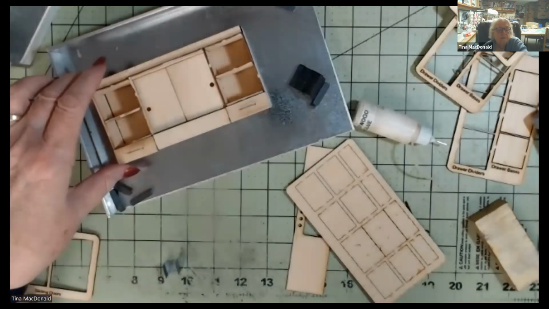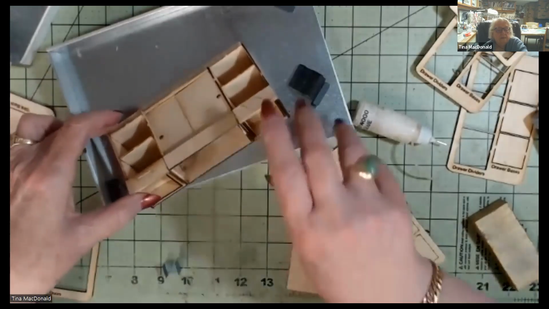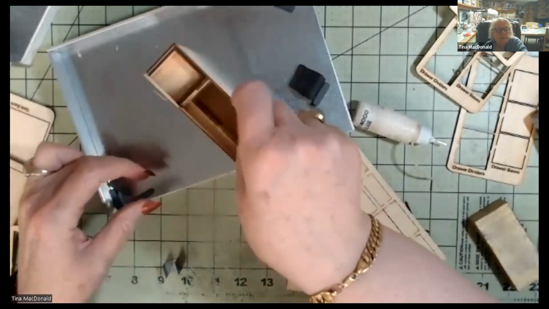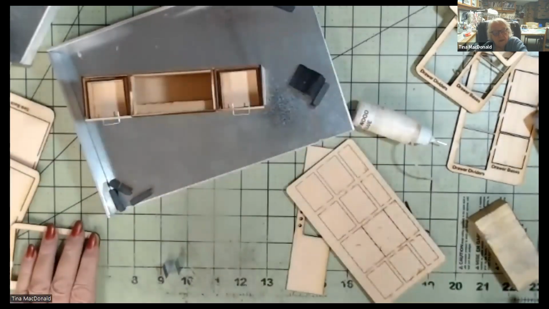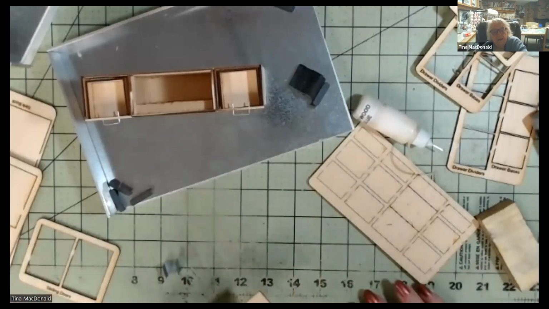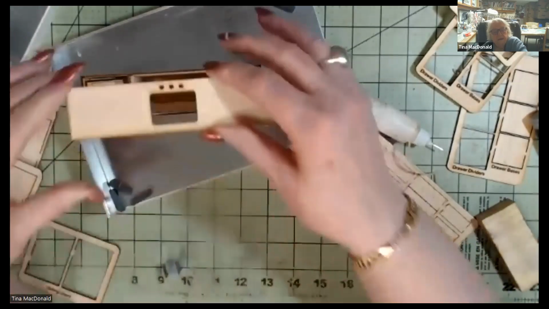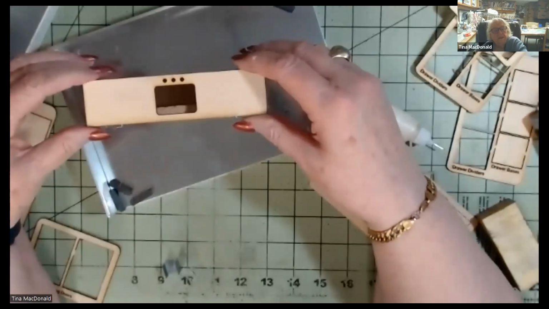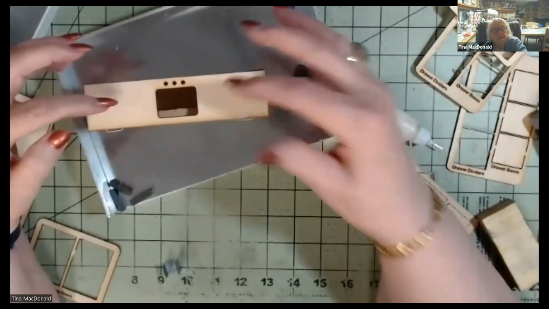Okay, so the last thing we have to do with our creation here is put the sink top on it, and I see, there it is. Okay, so we've got the sink top, and it is just centered on the back.